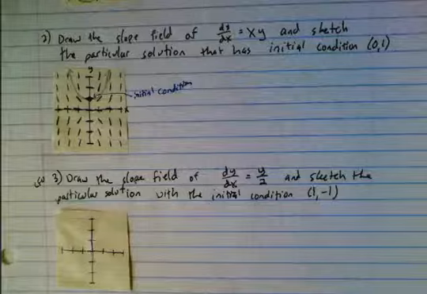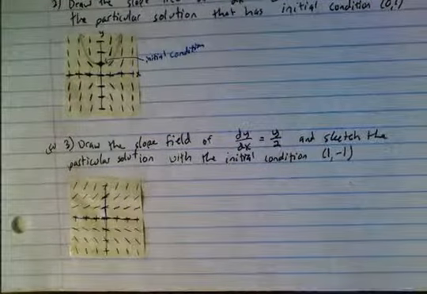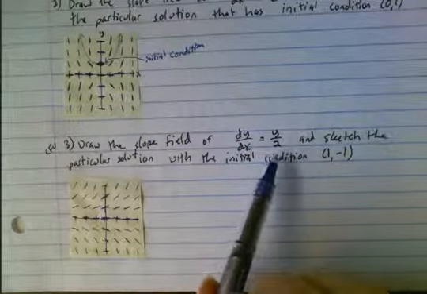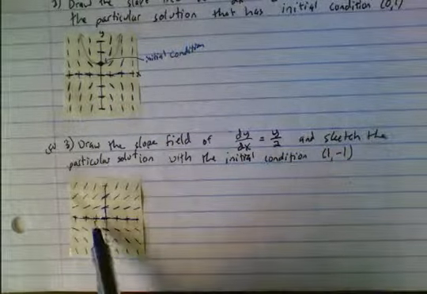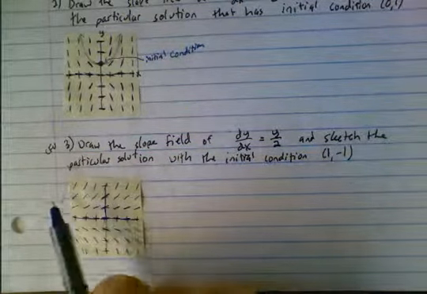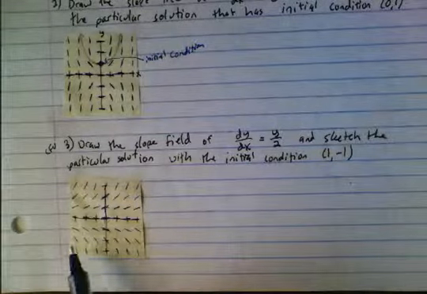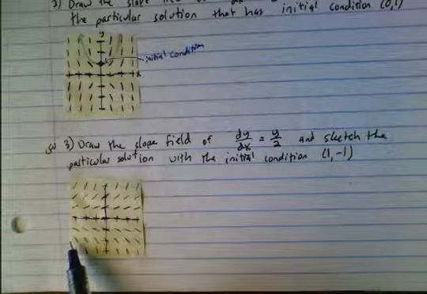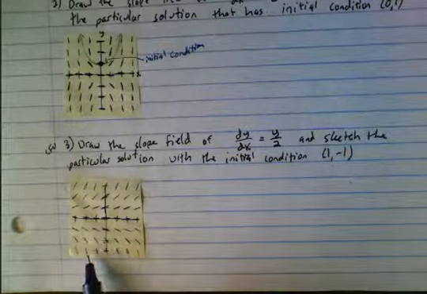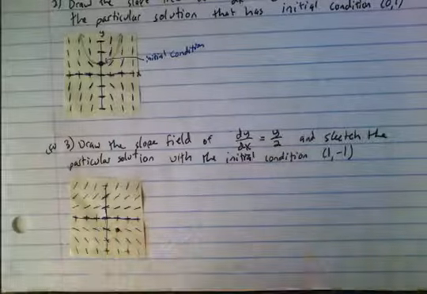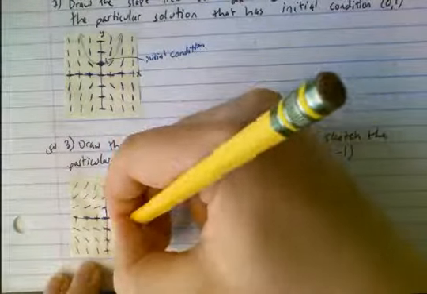Pause the video now. Okay, here's what I get for the slope field. Notice that every point that has the same y value is going to have the same slope because there's only y in the equation. So 0 divided by 2 is 0, 1 divided by 2 is 1/2, 2 divided by 2 is 1, and 3 divided by 2 is 1.5. Whereas over here, -1 divided by 2 is -1/2, -2 divided by 2 is -1, -3 divided by 2 is -1.5.